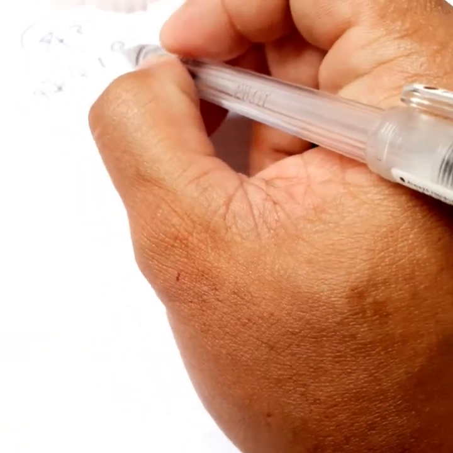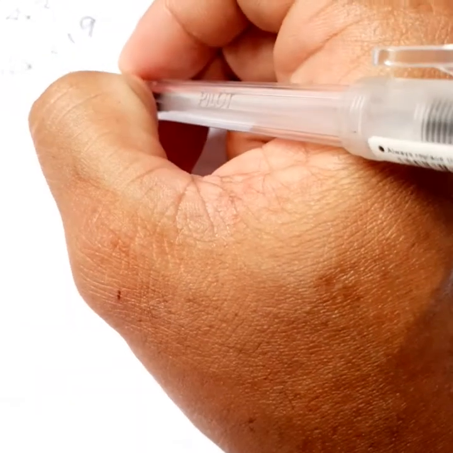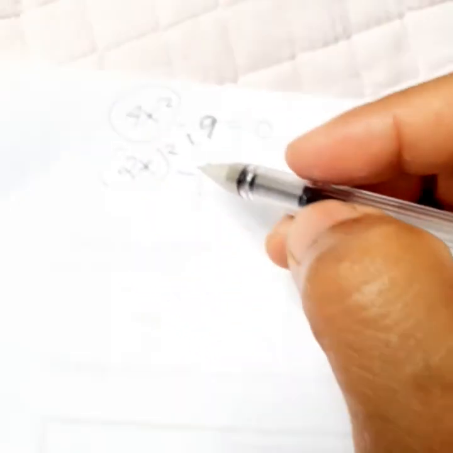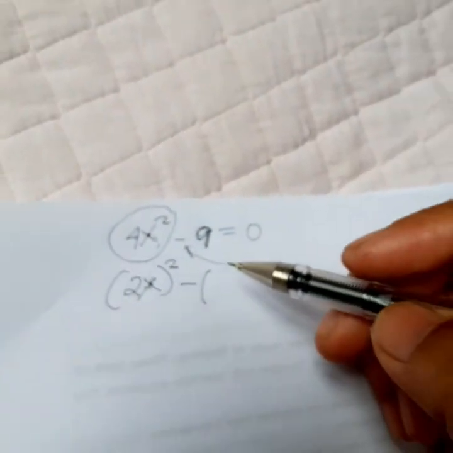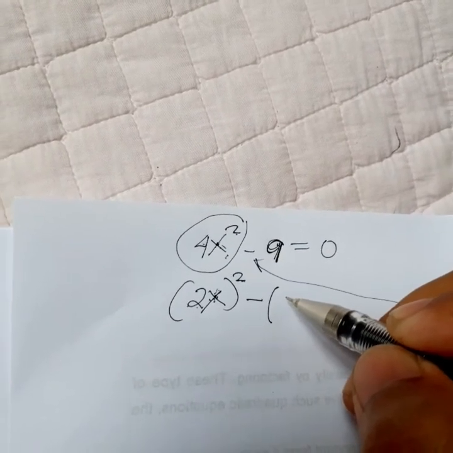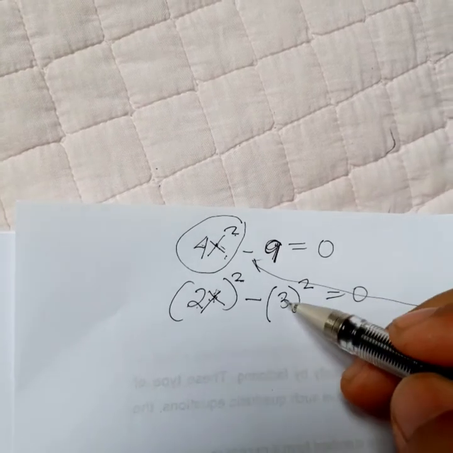Okay, minus, the square of 9. What two identical numbers, two same numbers, when multiplied, give the answer 9? So simply make it 3 squared equals 0, right? 3 times 3 is equal to 9.